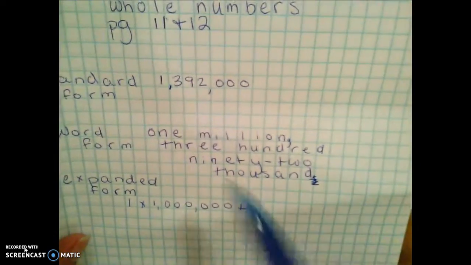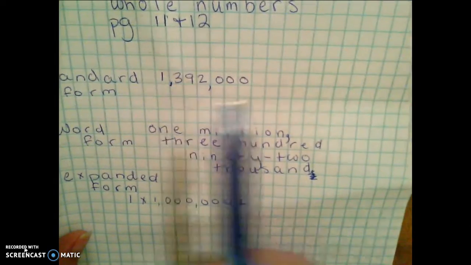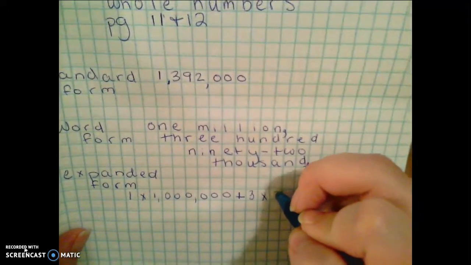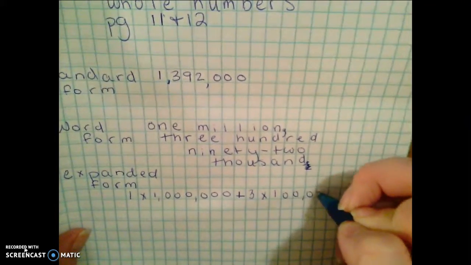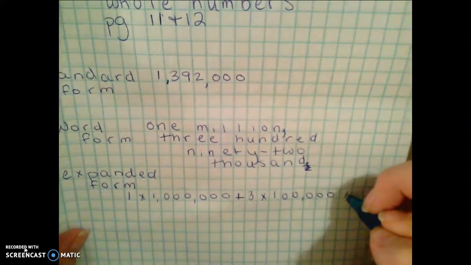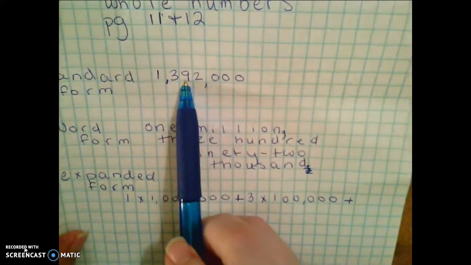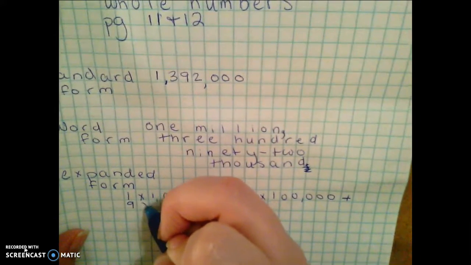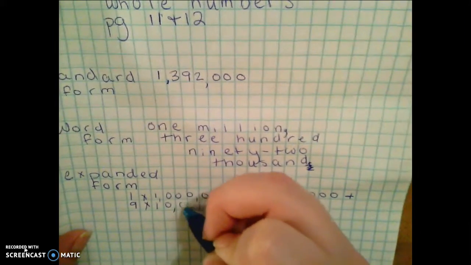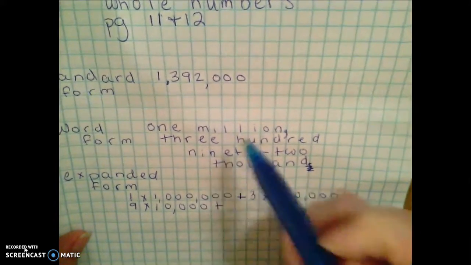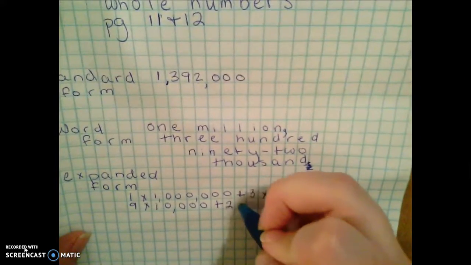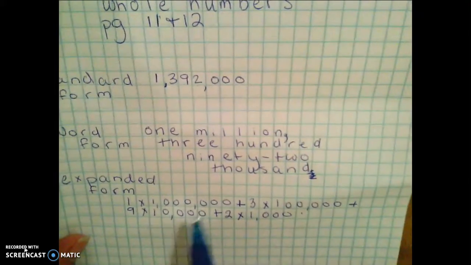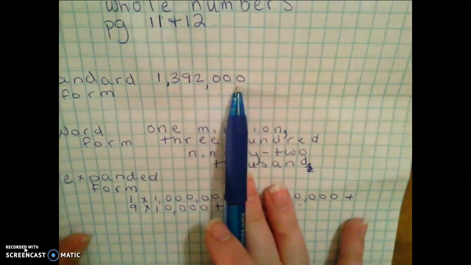Plus this 3 is in the 100,000 spot. So we're going to have 3 times 100,000, plus the 9 is in the 10,000 spot. So 9 times 10,000, plus the 2 is in the 1,000 spot. 2 times 1,000. And then we're done because we only have zeros. If there's zeros, you don't need to put anything.